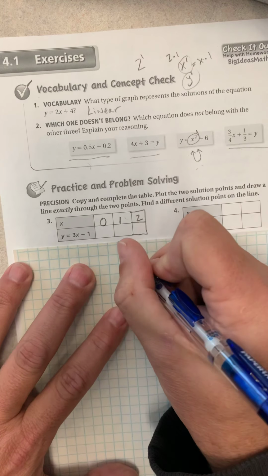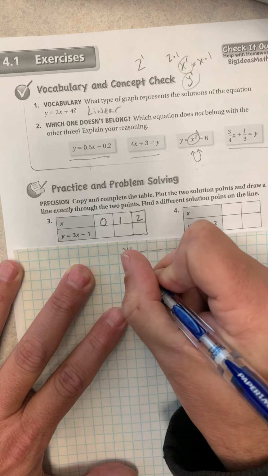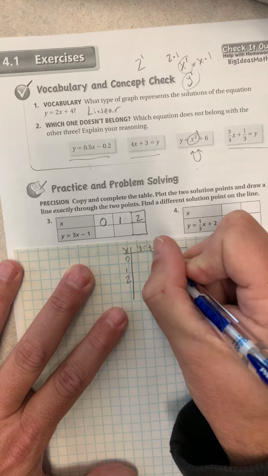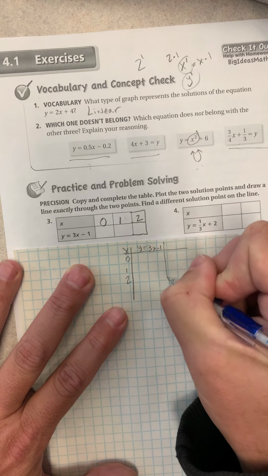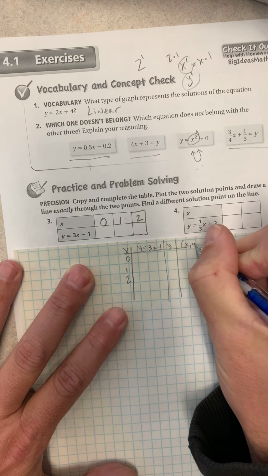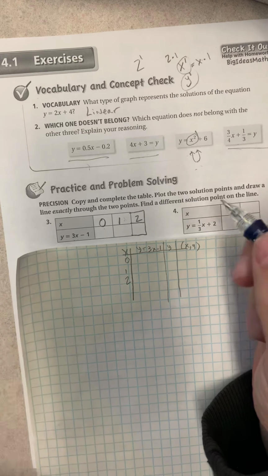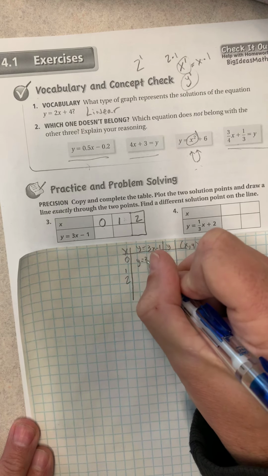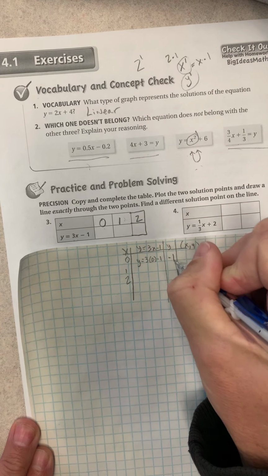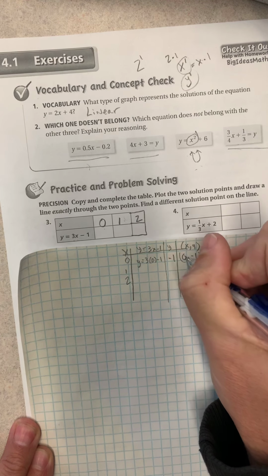Plug it in. You can make an XY table like we did in our notes. There's my x, 0, 1, and 2. You've got your function of y equals 3x minus 1. You're going to get out a y, and then you are going to have xy ordered pairs. And that's what we're making right here, is ordered pairs. Y then is equal to 3 times 0 minus 1. 3 times 0 is 0, so it leaves me a y of negative 1. 0, negative 1 is my ordered pair.